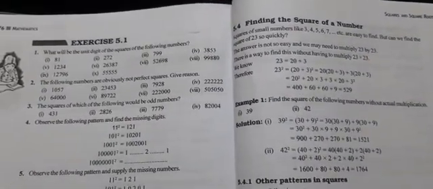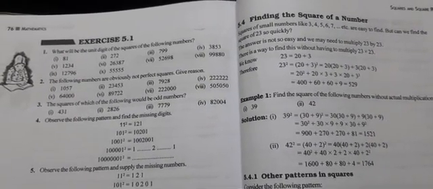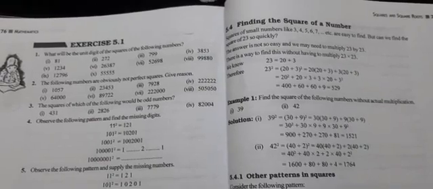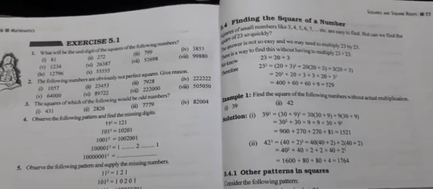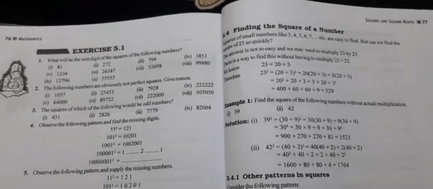What will be the unit digit of the squares of the following numbers? I'll be discussing only the first three mains. These first three mains you note down in your classwork. I'll send the picture of these first three mains, and you have to write it in the classwork. I'm not sending any PDF for this. Listen, understand, then write in your classwork.